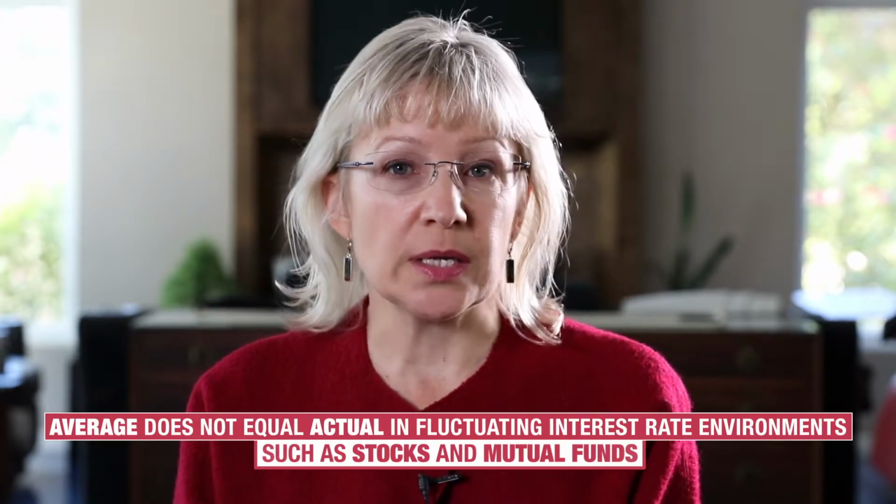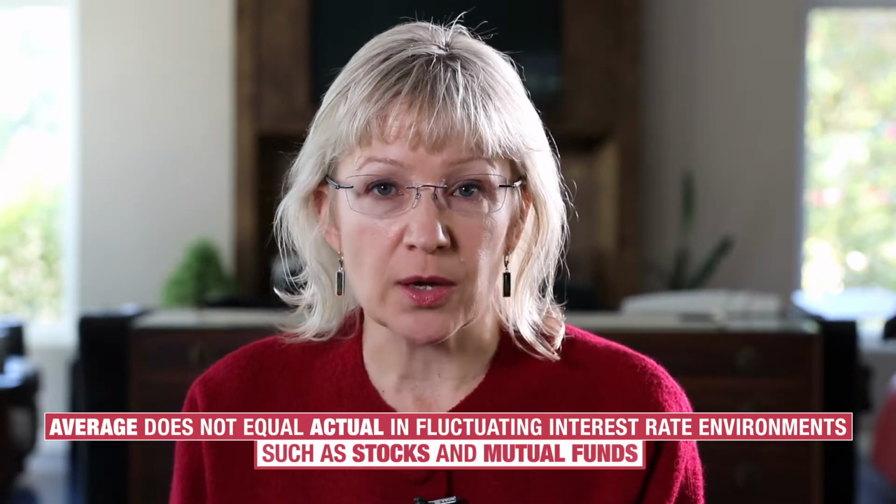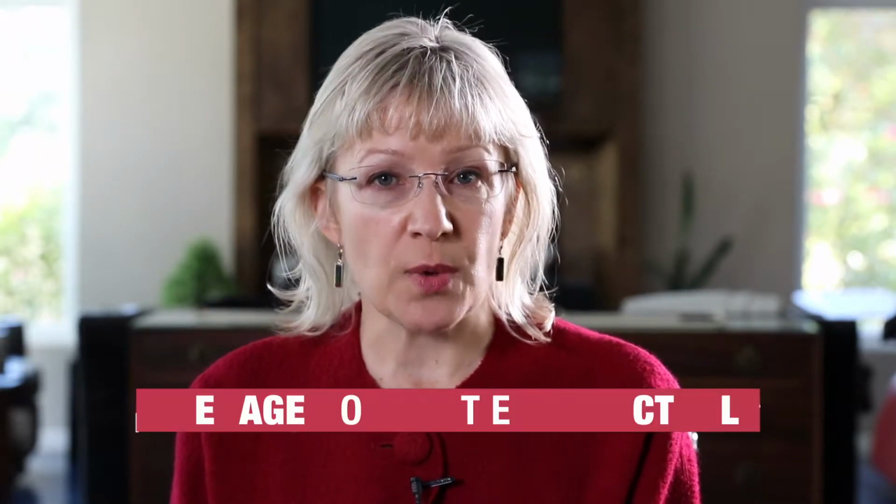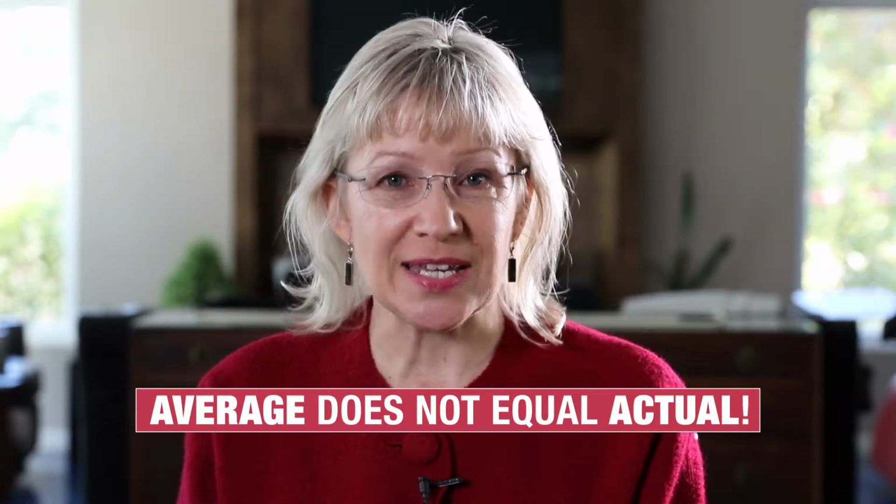Now, in a fixed environment, this difference between average and actual is less of an issue. So let's say that we have a 6% annuity and it earns 6% for 3 years. Well, then it is an average interest rate of 6 and 6 and 6. And your actual interest rate is 6 and 6 and 6. But if you have a fluctuating interest rate, so any type of mutual fund, the growth of a stock account, any type of environment where the interest rate is different every single year, what people want to do is average those interest rates. And this is where average does not equal actual.